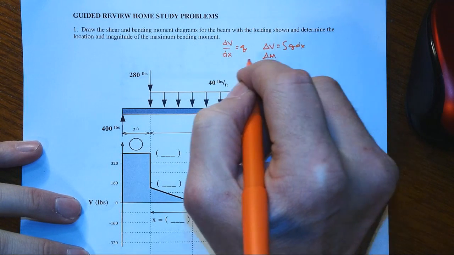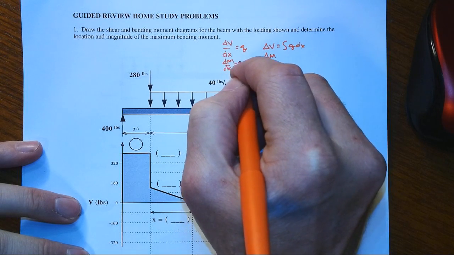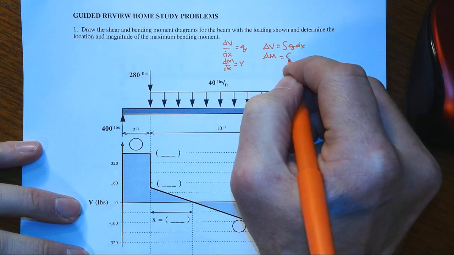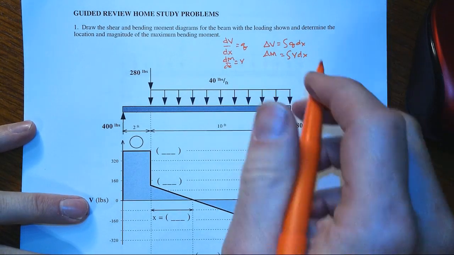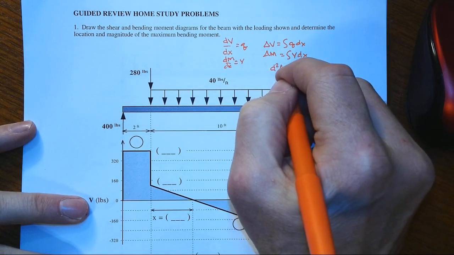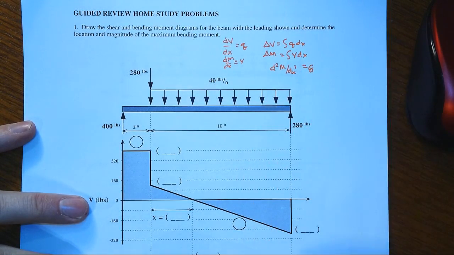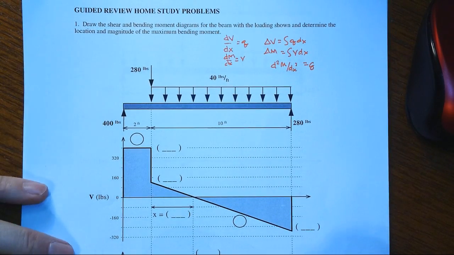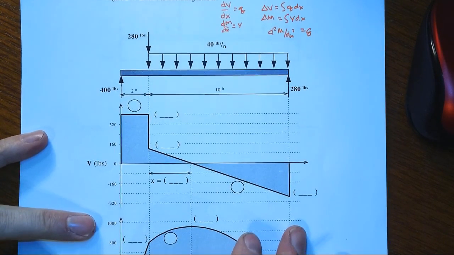Likewise, the slope of the moment diagram is equal to the shear, and therefore the change in the moment is equal to the area under the shear diagram. What that all amounts to is a differential equation that says the second derivative of the moment is equal to the load. So we integrate twice. That's a key idea as we look at how this all plays out.